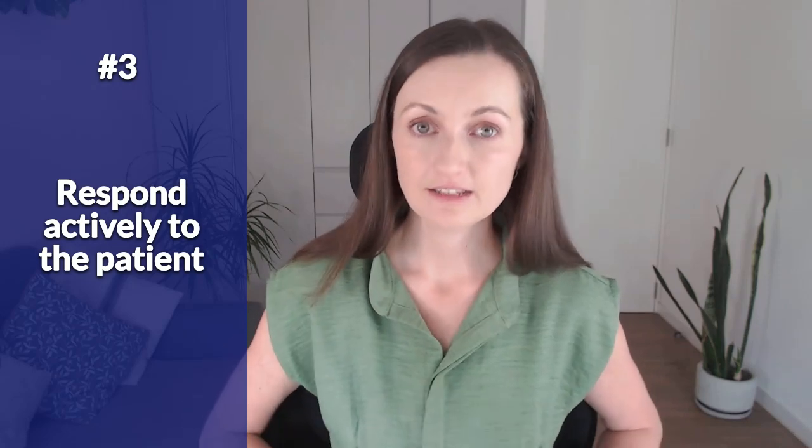Next, make sure that you are responding actively to the patient. Demonstrate that you're listening by using active listening techniques, such as nodding your head or making reassuring noises such as, "I see." Remember as well that you are expected to show empathy, so don't forget how the patient is feeling and respond appropriately. Next, ensure that you organize the information effectively.